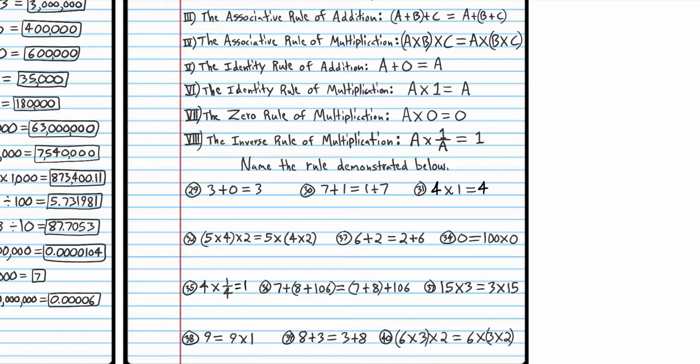Number 29, 3 plus 0 equals 3. So we have to name the rule demonstrated below. What rule is this demonstrating? Well, you take 3 and you perform an operation on it and it doesn't change. So that's one of the identity properties.